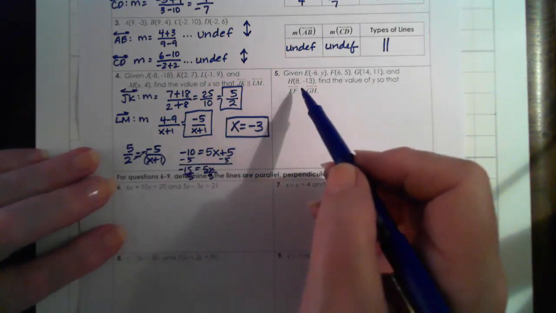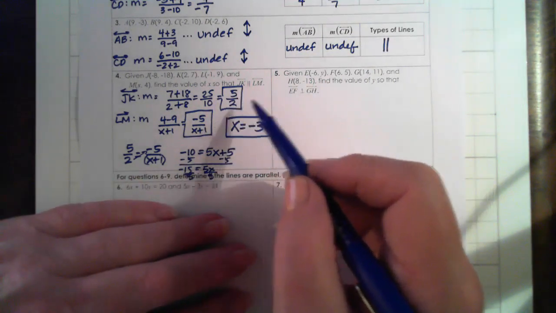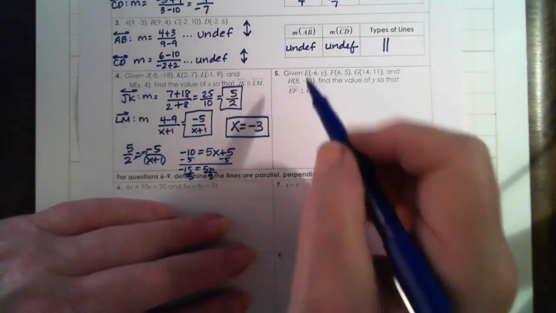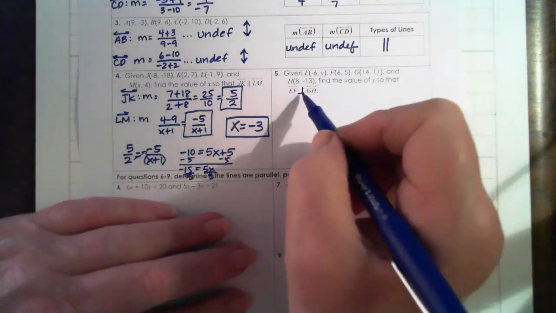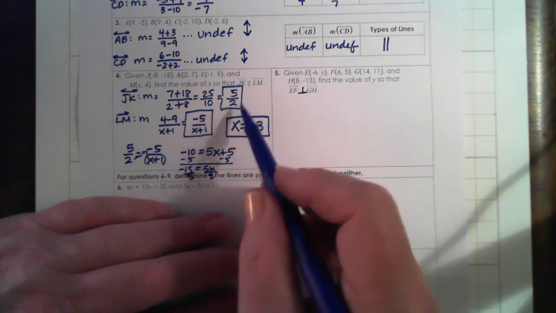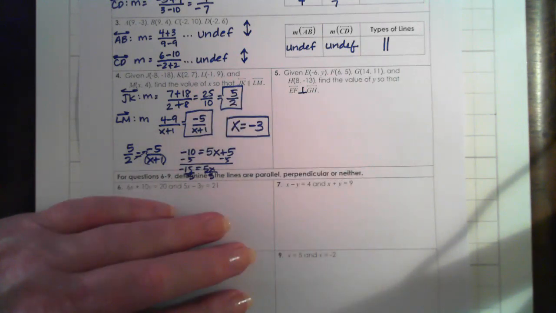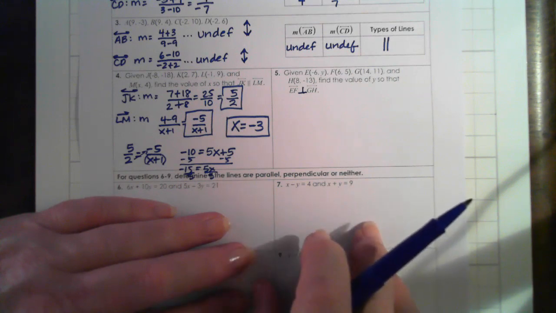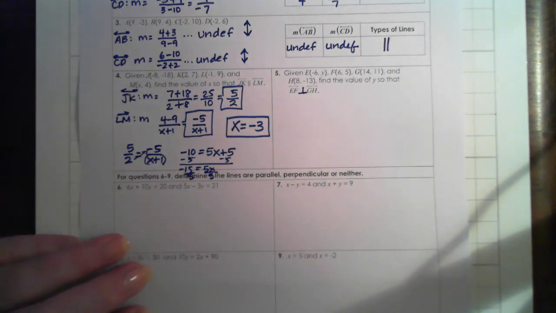Now you're going to do problem number 5. I'm going to have you pause this and do the same process. The difference is it says that they are perpendicular, which means instead of setting them equal to each other, you're going to flip one of them and negate it and then set them equal to each other. Pause the video, try it, and then come back and I will show you how I did it.